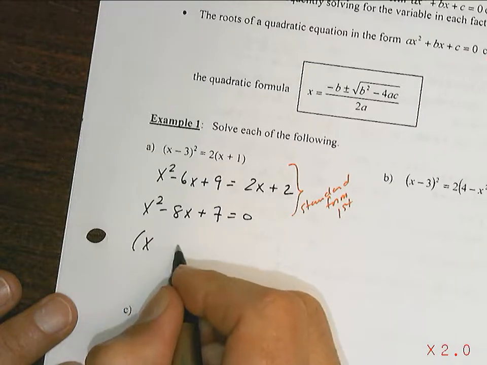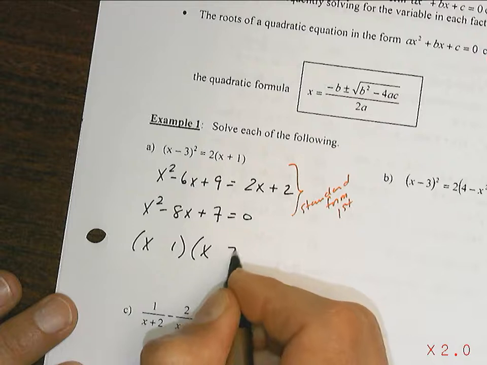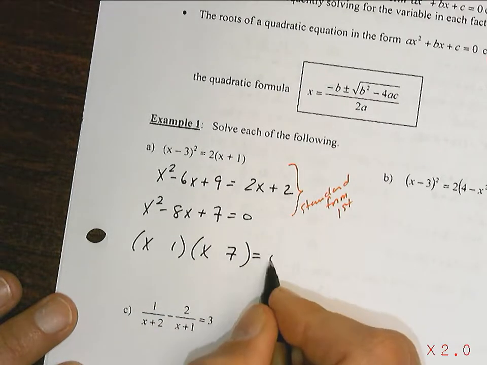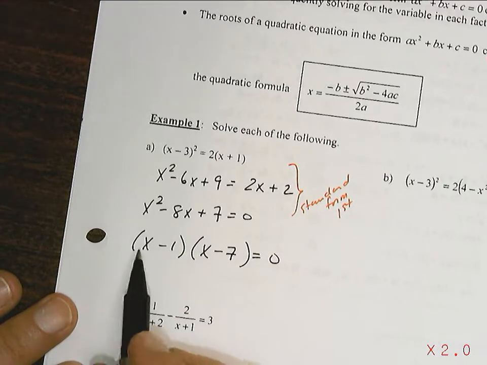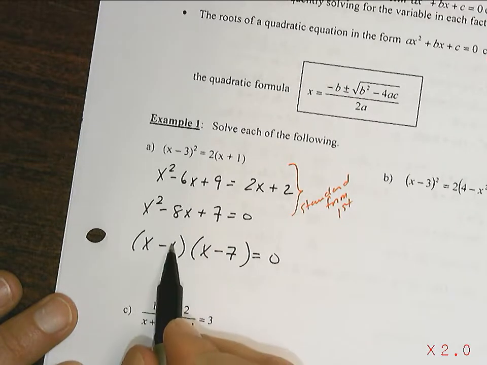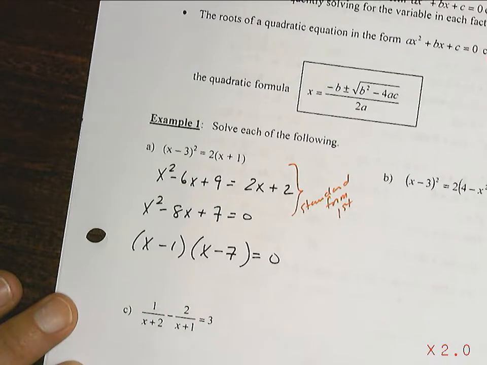Now, two numbers that multiply to give 7, add to give 8. I'm thinking 1, and I'm thinking 7. They multiply to give a positive, so they're both positive or they're both negative. Let's check if it works. X times x is x squared, negative 7x, negative 1x, negative 8x, plus 7, it works.